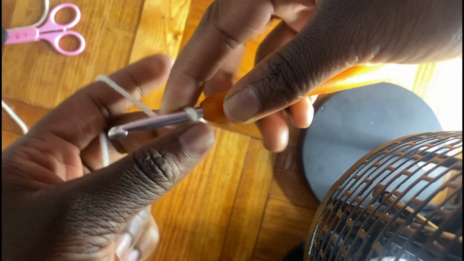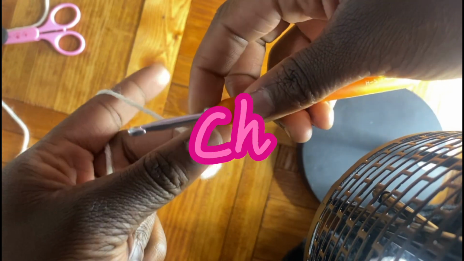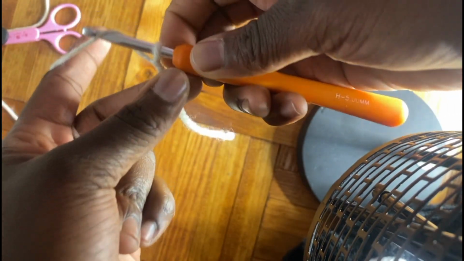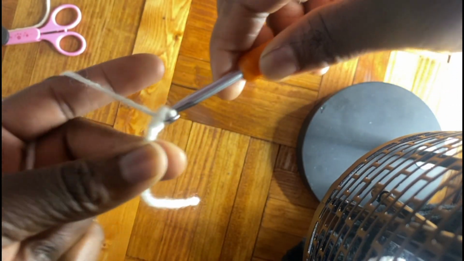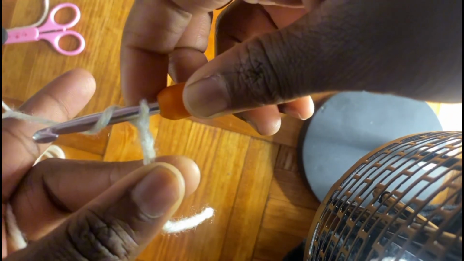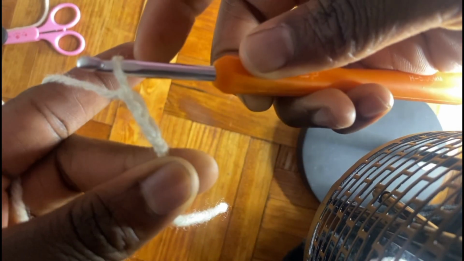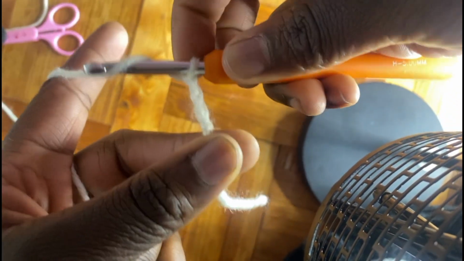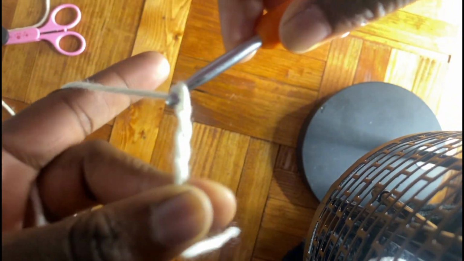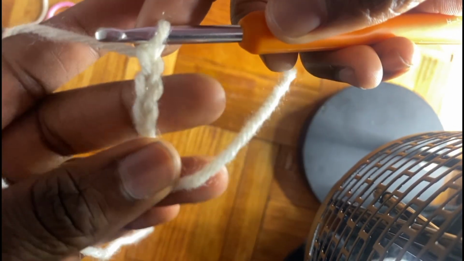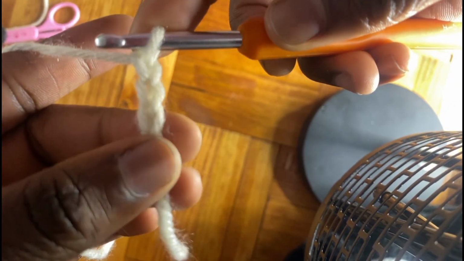So the next thing that we're going to be learning how to do is how to chain, and that abbreviation is CH. So to chain, all you need to do is wrap and pull. We're going to do that again. Wrap and pull. One more time for the people in the back. Wrap and pull. This is what your stitches should look like. They should be a little spaced out and not too tight.